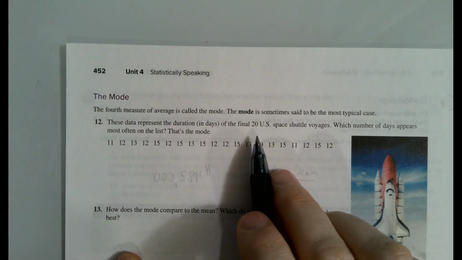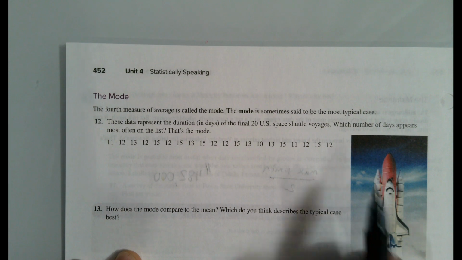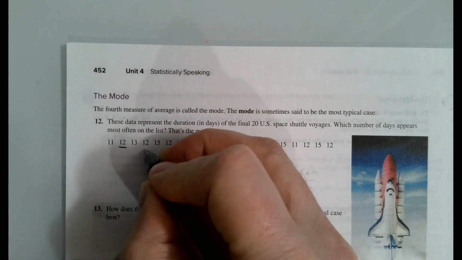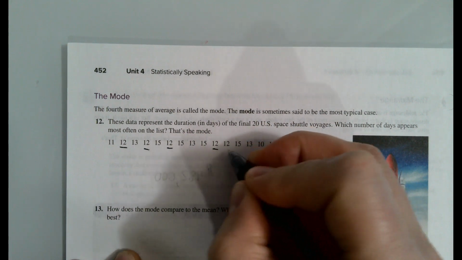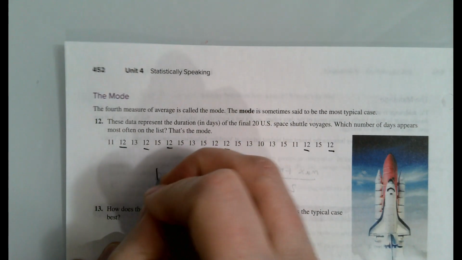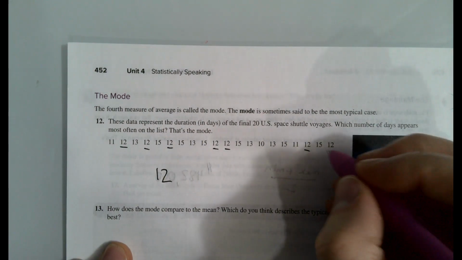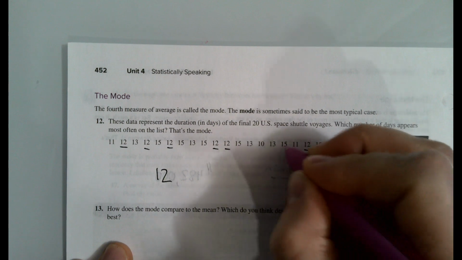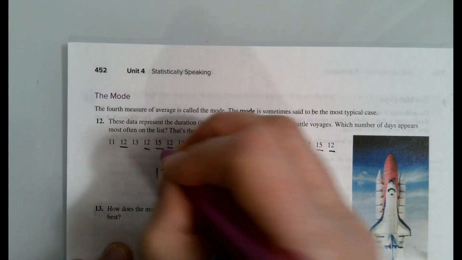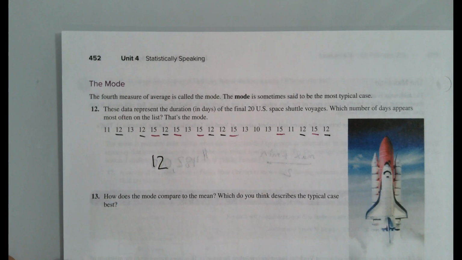So here's the final 20 U.S. Space Shuttle voyages. Which number of days appears most often in the list? It looks like 12. Let me count how many 12s there are. 1, 2, 3, 4, 5, 6, 7. The mode is 12 because there's 7 of them. Let's just double check. 15 looks like a close second up. 1, 2, 3, 4, 5, 6. So there were 6 of those. 12 wins. That's the mode.